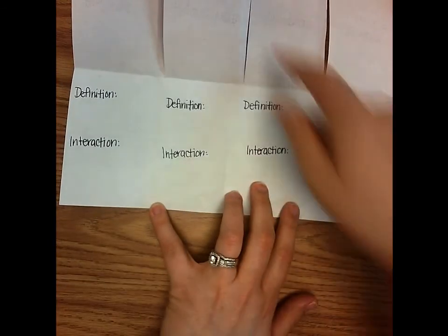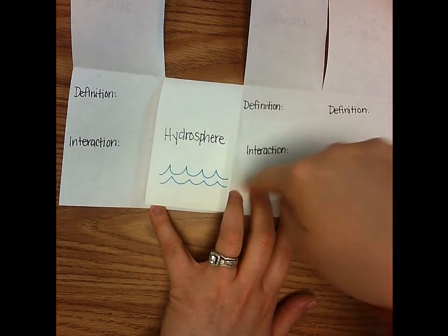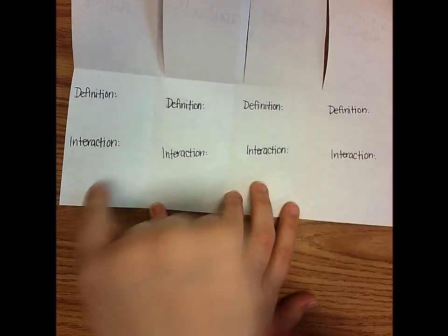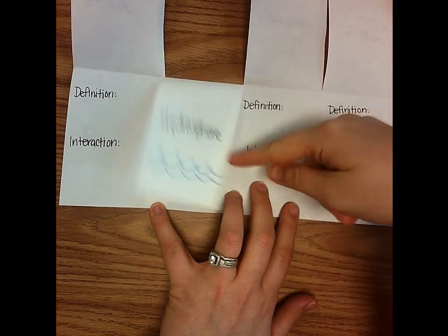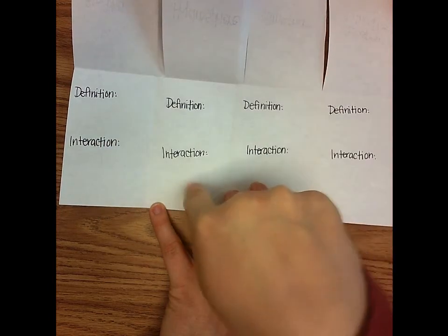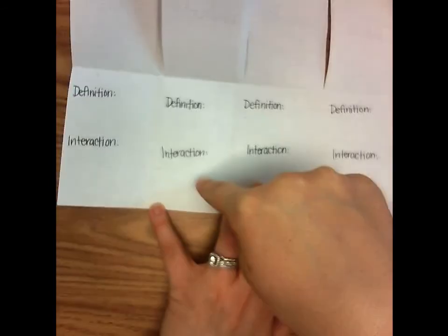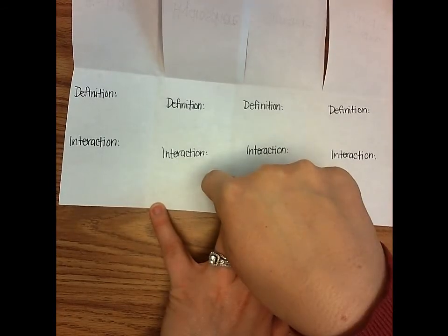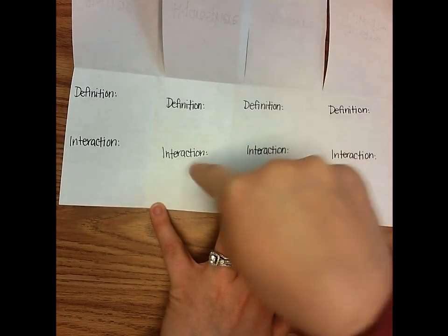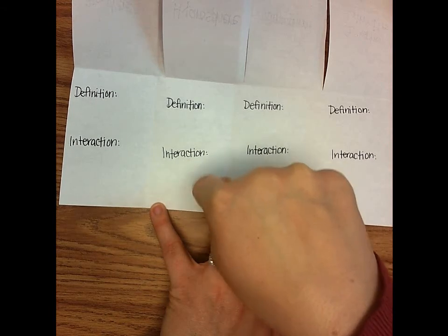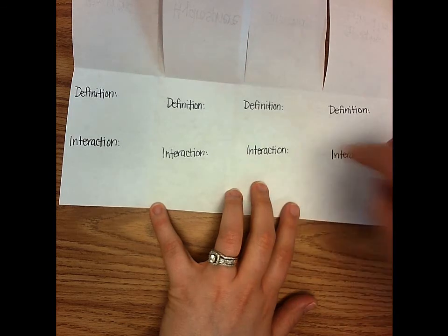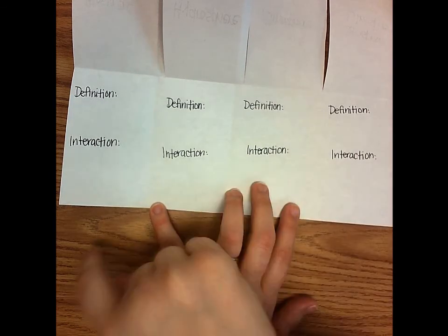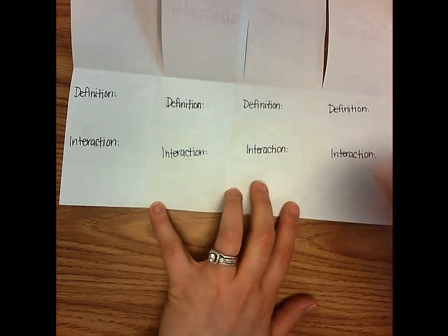Okay, so for the hydrosphere, I would prefer that you didn't just put the same one that the other one interacts with. So for the hydrosphere, you could say that the hydrosphere interacts with the atmosphere because water from the ocean evaporates and goes into the atmosphere. Okay, so it's like, how do they all interact with each other? So you just need to pick one interaction.